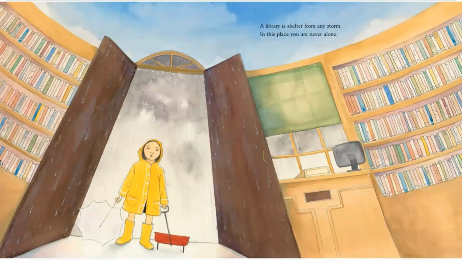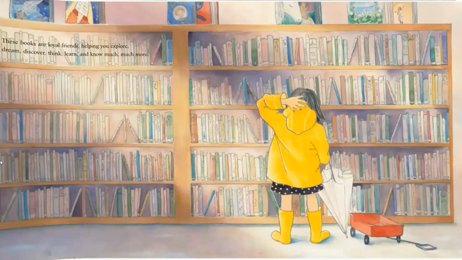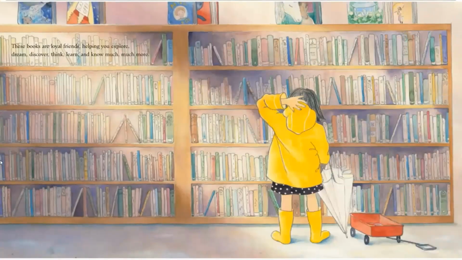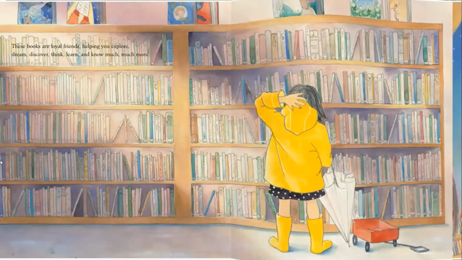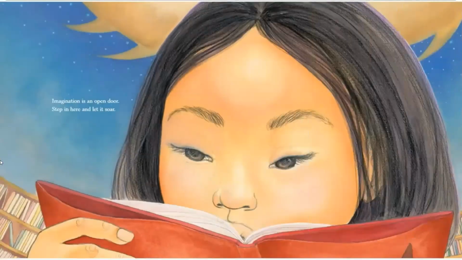In this place, you are never alone. These books are loyal friends, helping you explore, dream, discover, think, learn, and know much, much more. Imagination is an open door. Step in here and let it soar.